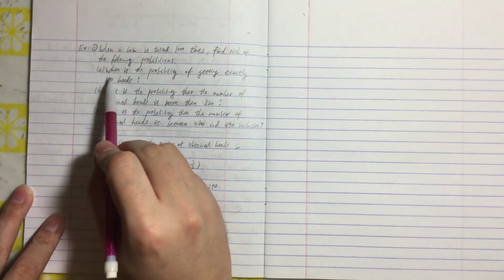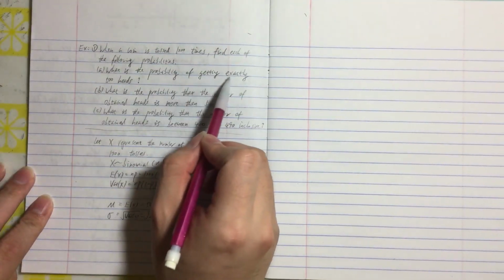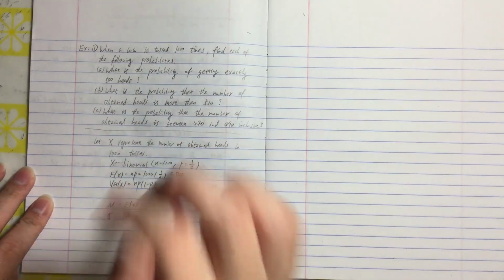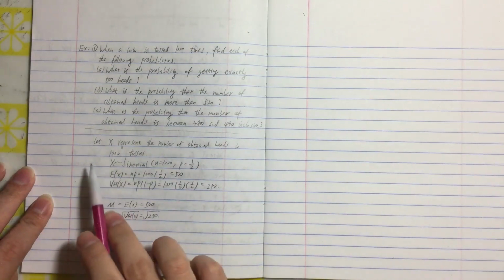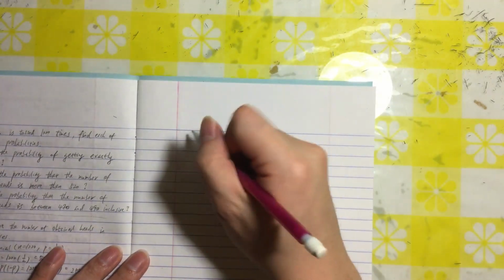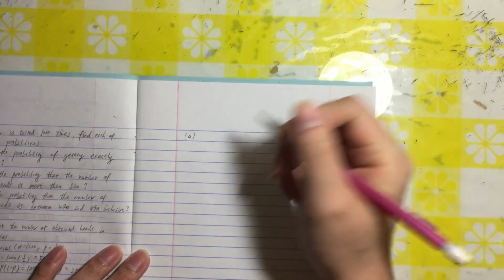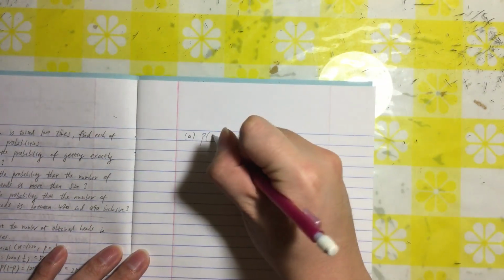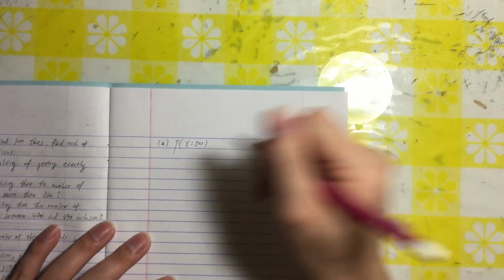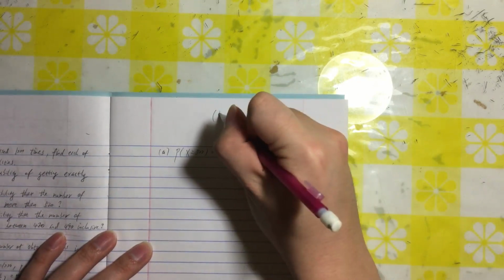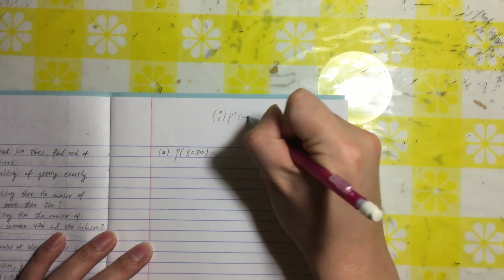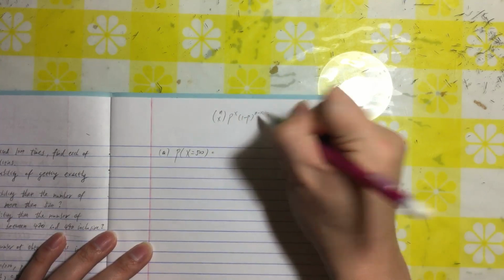Part A. What's the probability of getting exactly 500 heads? This is a binomial distribution. If we solve it directly, we're looking for the probability that x equals 500. The formula for binomial distribution is n choose x, p to the power of x times 1 minus p to the power of n minus x.